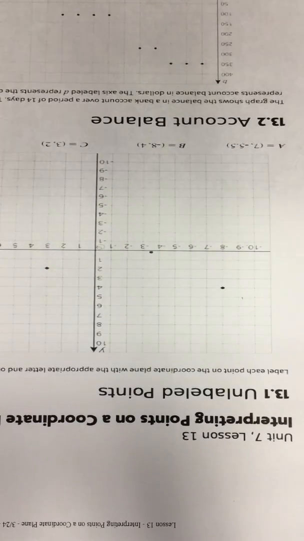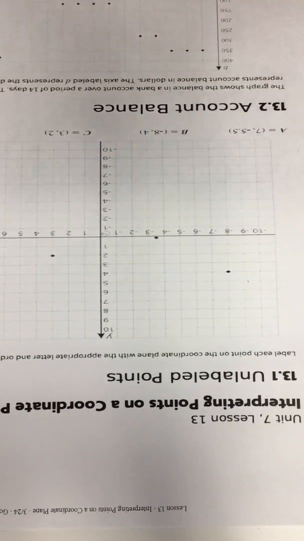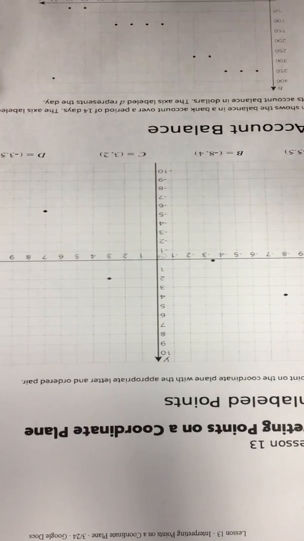Good morning. This is Unit 7, Lesson 13, interpreting points on a coordinate plane. This is going to be your warm-up. So it says unlabeled points. So label each point on the coordinate plane with an appropriate letter in ordered pair.